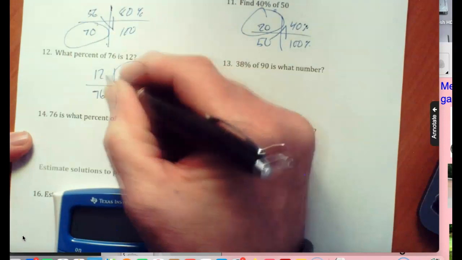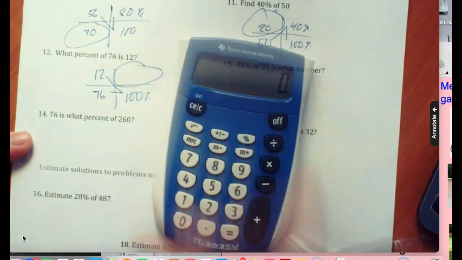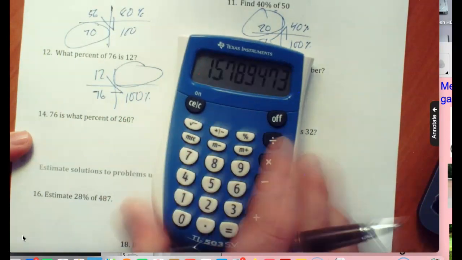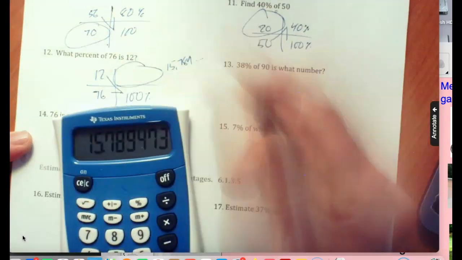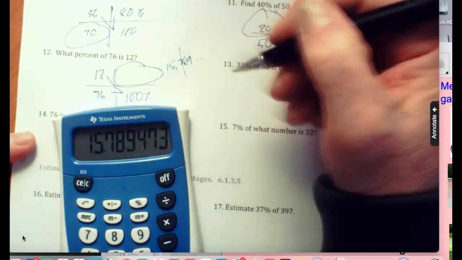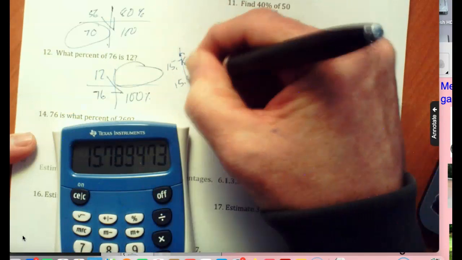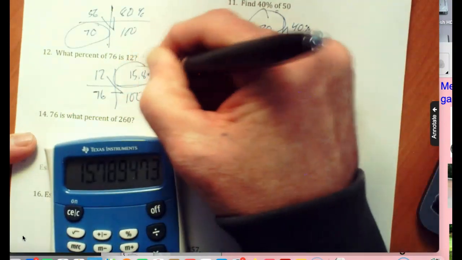Well, we're just going to go 12 times 100 divided by 76. 12 times 100 is 1200. We'll divide that by 76, and we've got 15.789, and so on. We're rounding to the nearest tenths. We drop a door in there after the 7. Look behind the door. Is there enough to round it up to 15.8? Yes, there is. 15.8%.